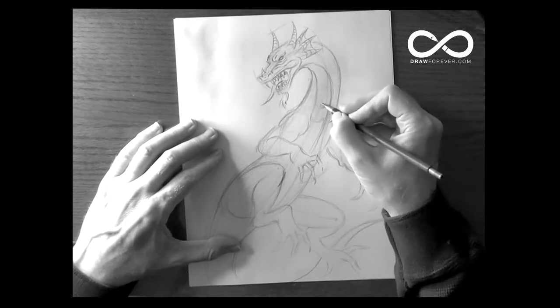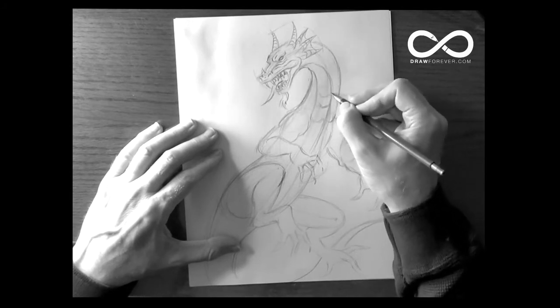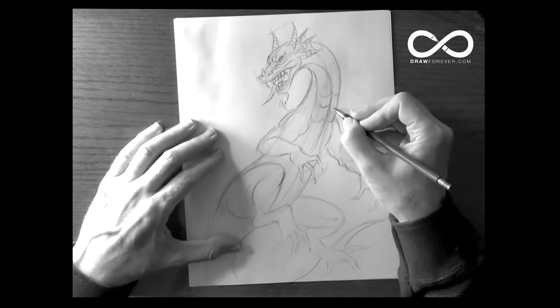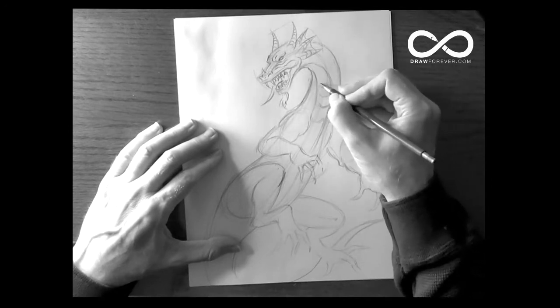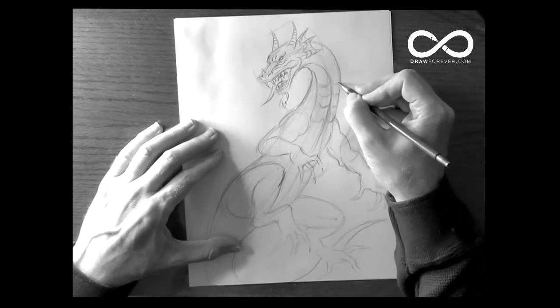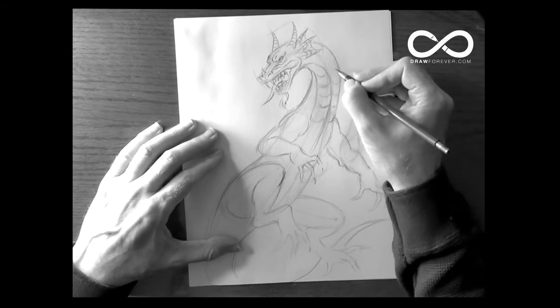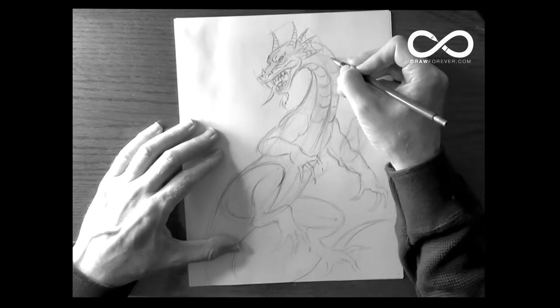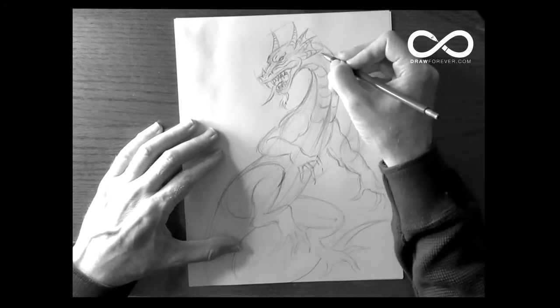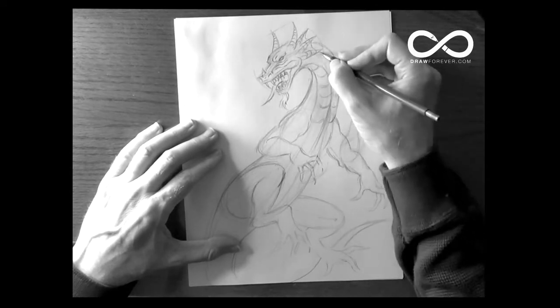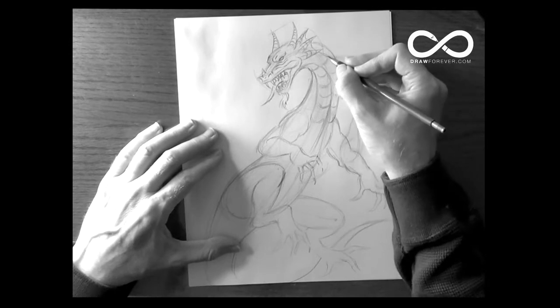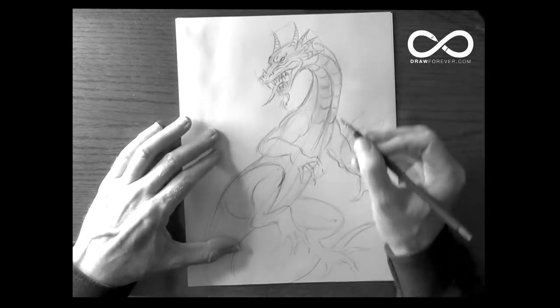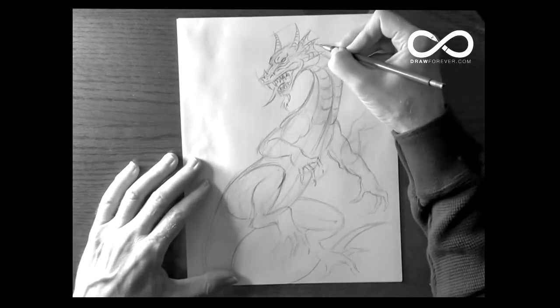So I'm working my way back to get these plates on them. And at this point, you'd be seeing the thickness from here to here. So it's going to move around as he comes around.